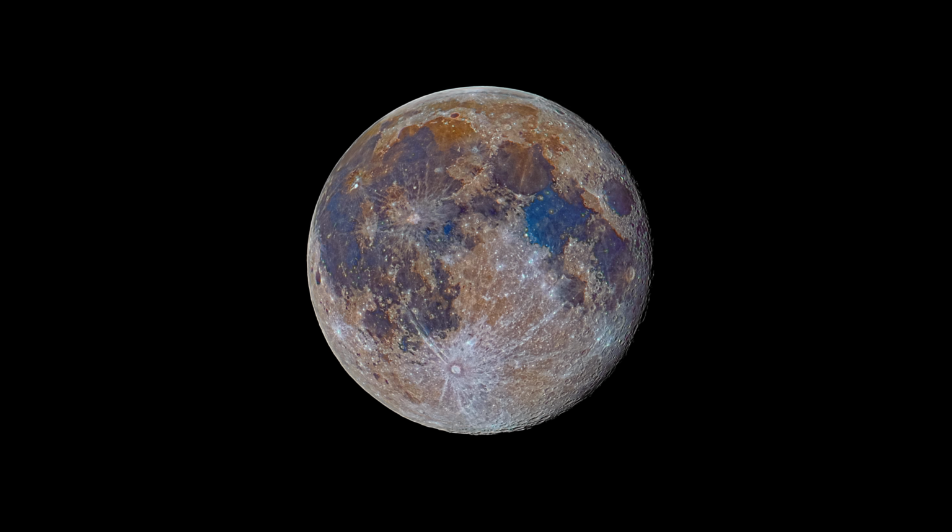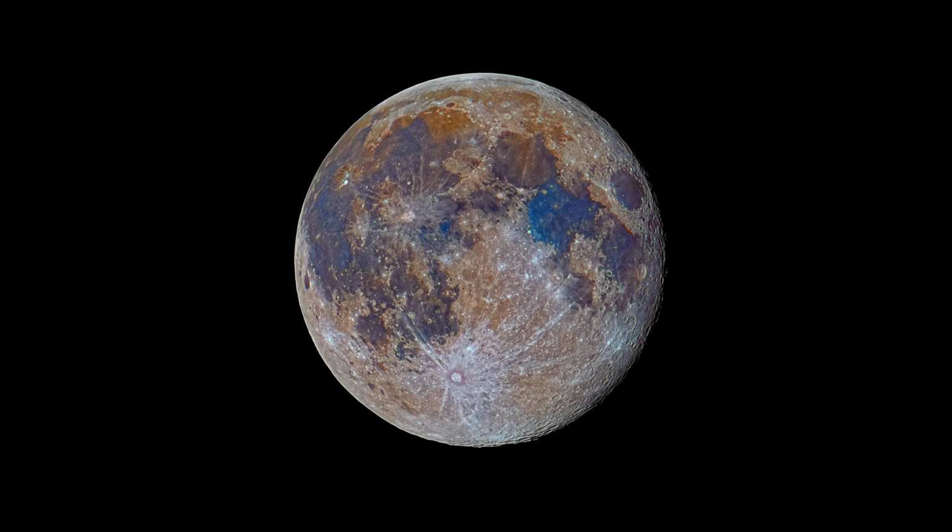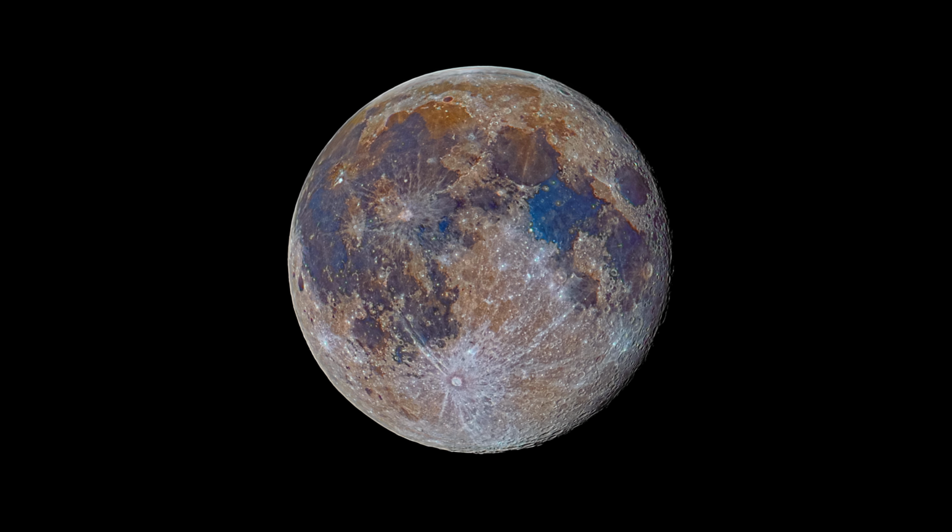And for a comparison, here's an image that I took with a 600mm telephoto lens mounted on a regular tripod. I used exactly the same editing techniques, but of course it does not have the same resolution. But I think it still came out great too.